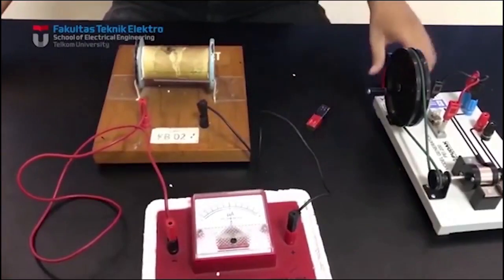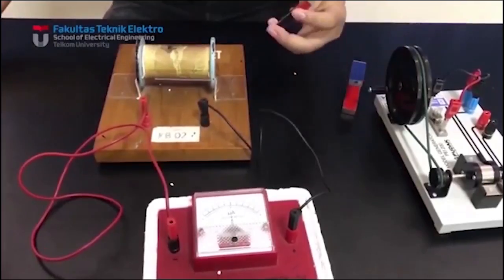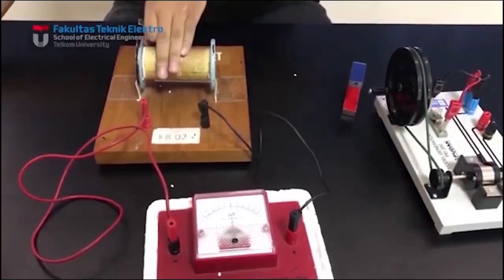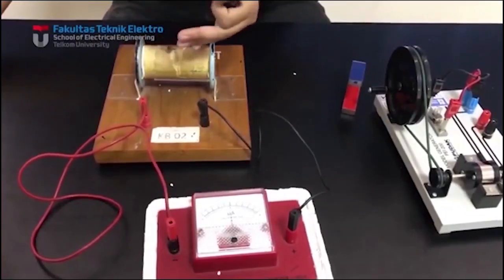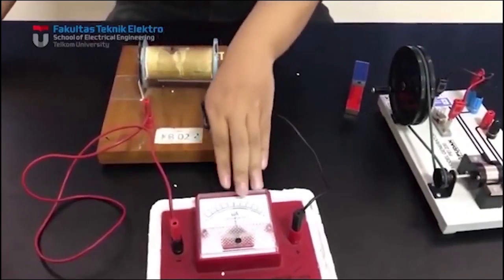Here I have a magnet. I will put it inside the solenoid. So, how can we know that there is an EMF? We can see it through the galvanometer. Okay, let us try.